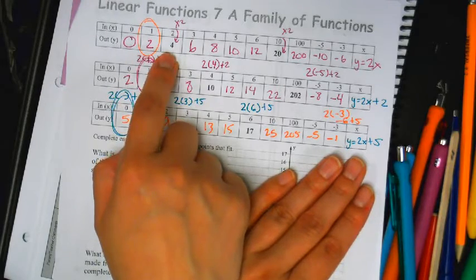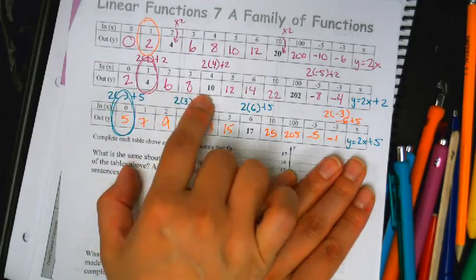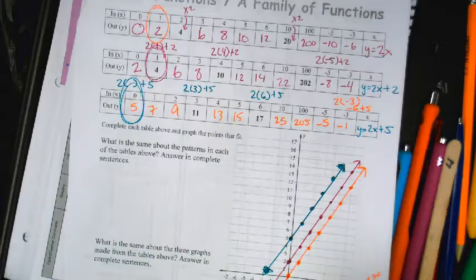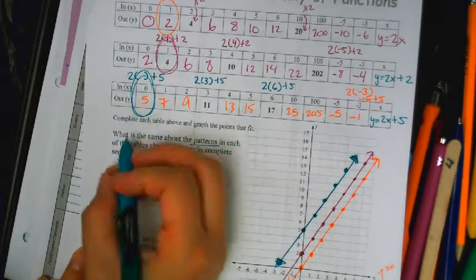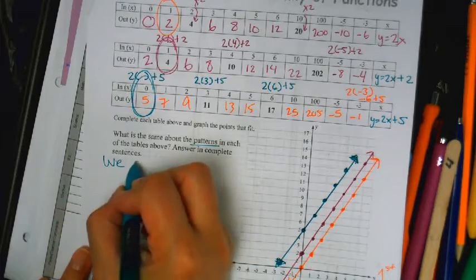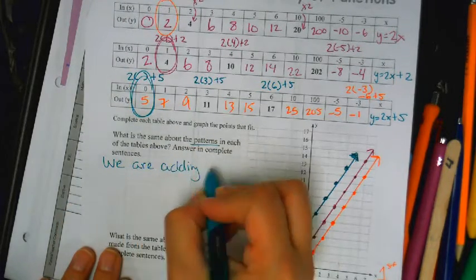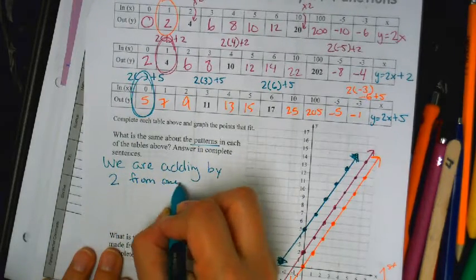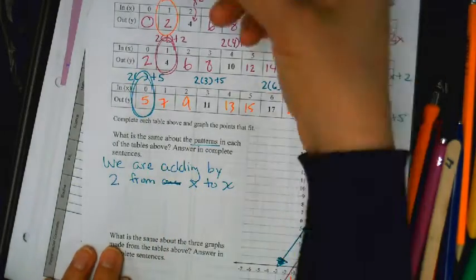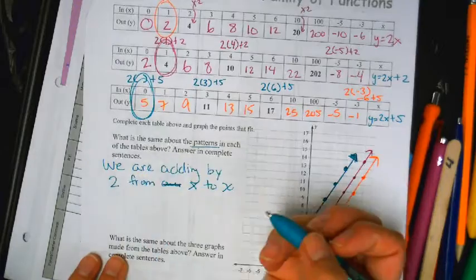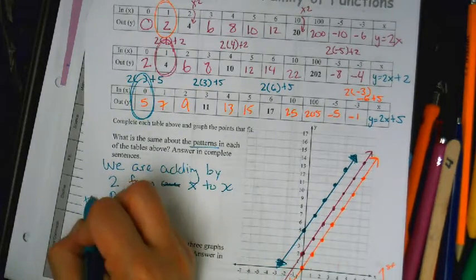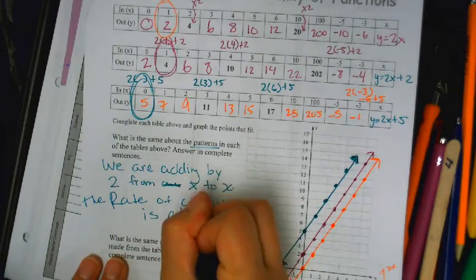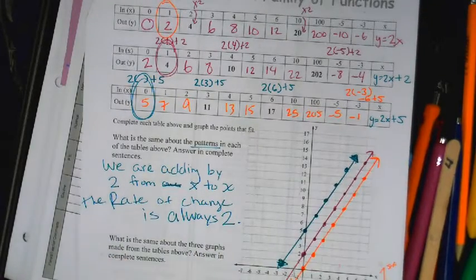2 to 4, plus 2, plus 2, plus 2. Look at this one. Are we adding 2 here too? And here too? So all over the tables, we are adding by 2. So what is the same about the patterns? We are adding by 2 from x to x. Like x is 0 to x is 1, we keep adding by 2. The rate of change is always 2. We keep changing by 2.